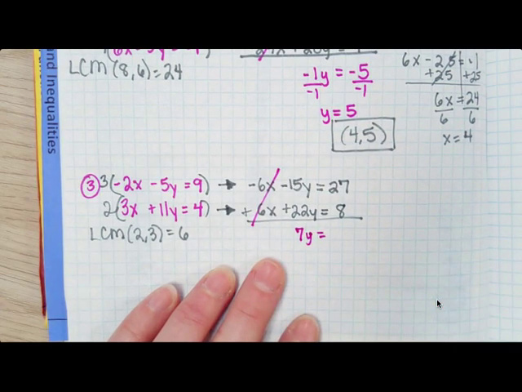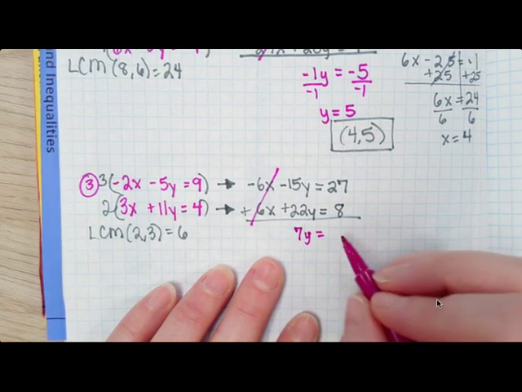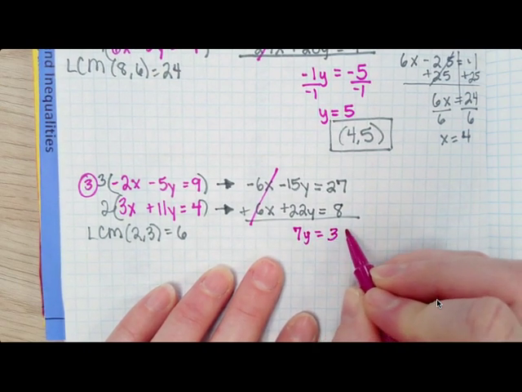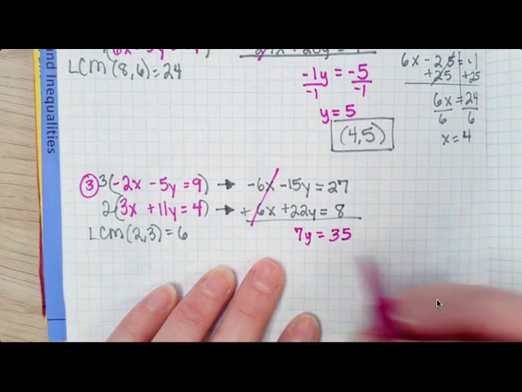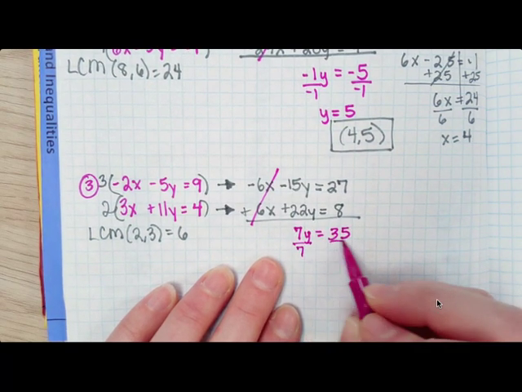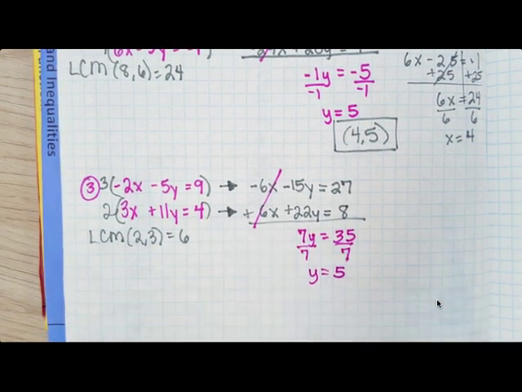Yeah, watch out for your variables. And then 27 plus 8. 19. No, plus. Oh, 35. Because they're the same signs, right? Oh, yeah. Okay. Divide by 7. Y equals 5.